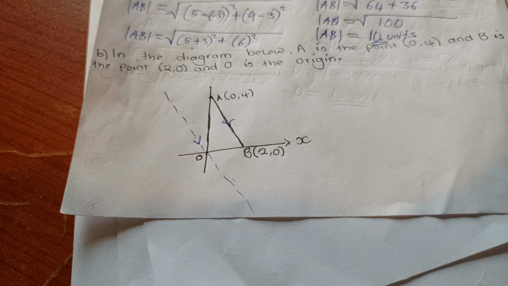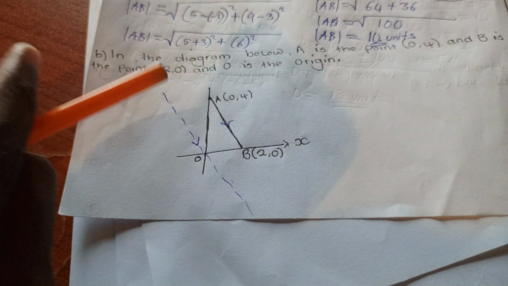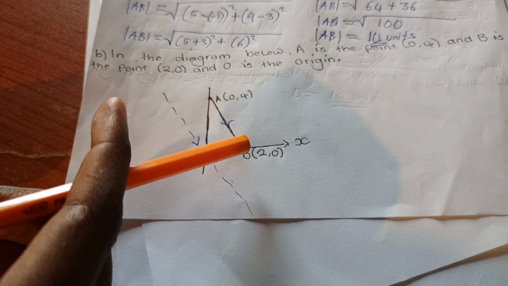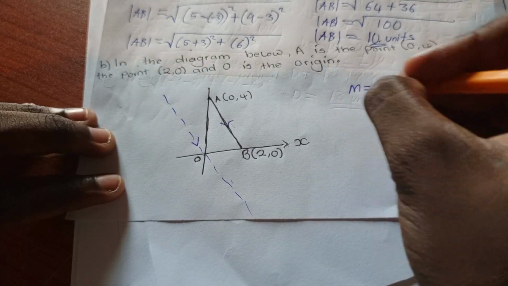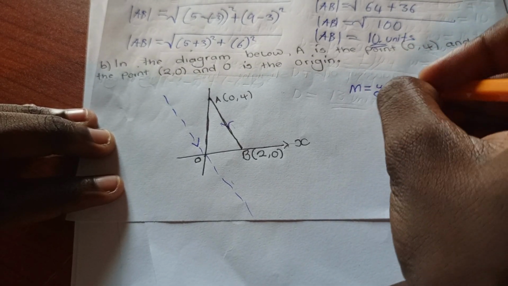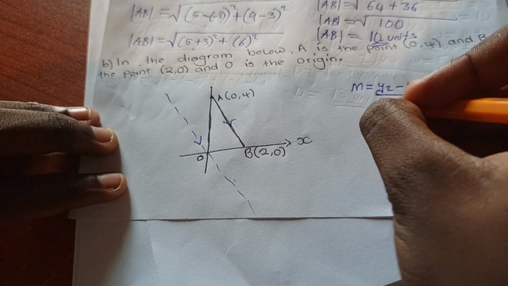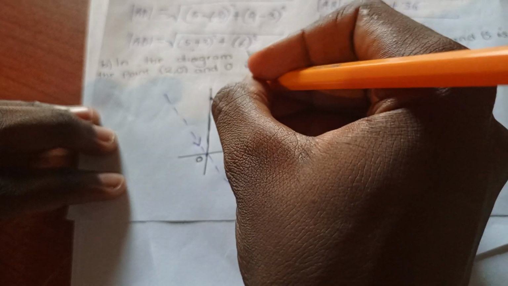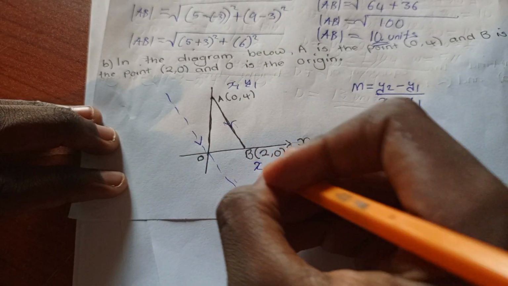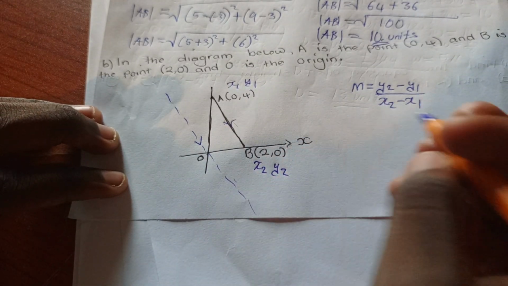So first what we have to do, we have to first find the gradient of the line AB. So M is equal to y2 minus y1 over x2 minus x1. We can label this as our x1, y1, x2, y2, and you can replace there.